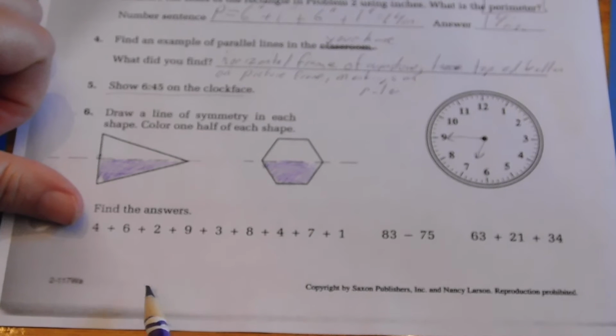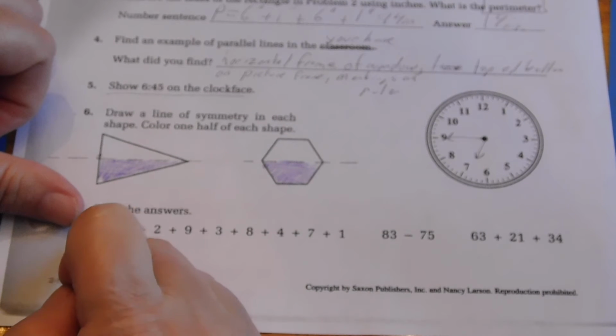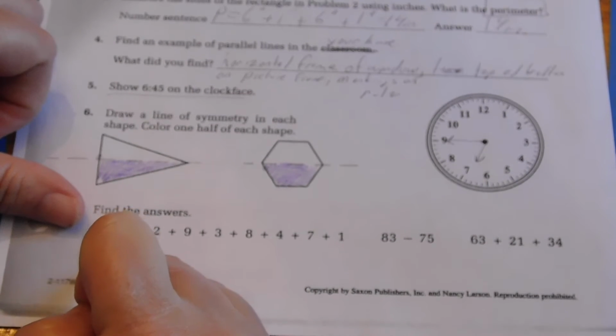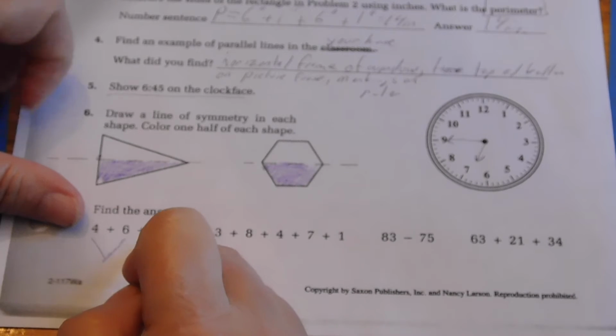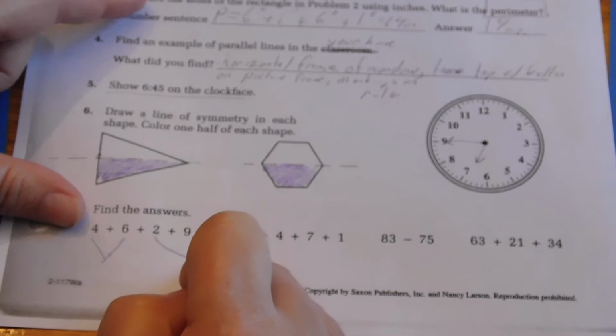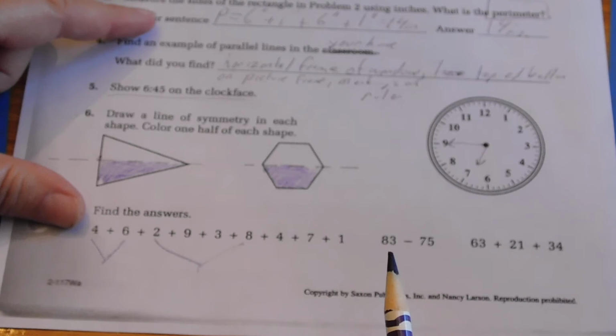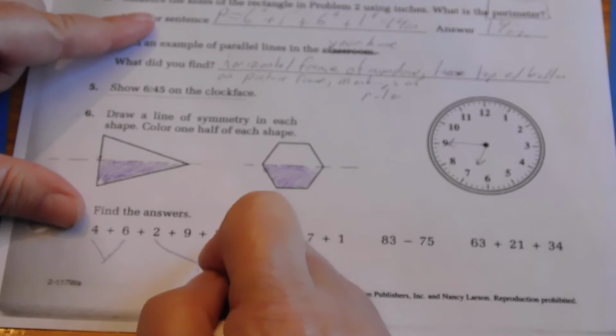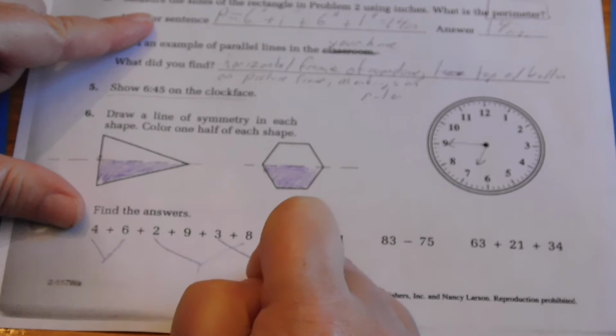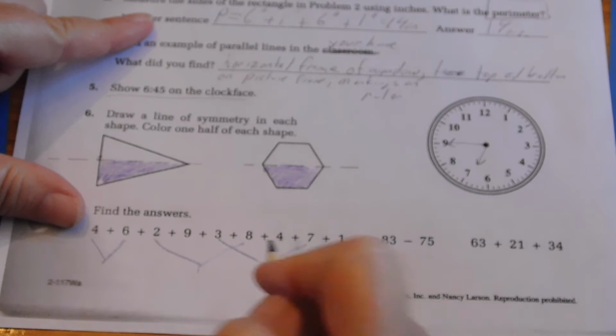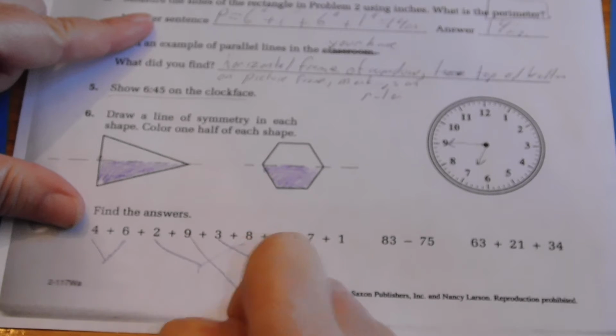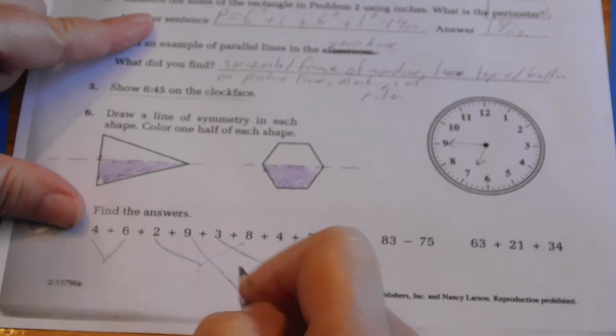Okay. Now these are getting longer and crazier. And what they like you to do is to make 10s. So 4 and 6 make a 10. 2 and 8 make a 10. 7 and 3 make a 10. And 9 and 1 make a 10. Okay?